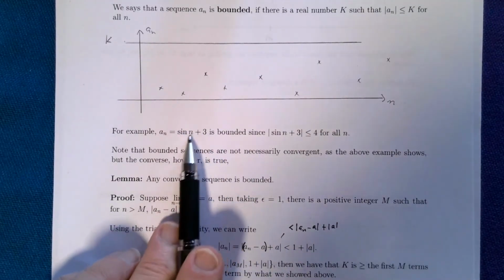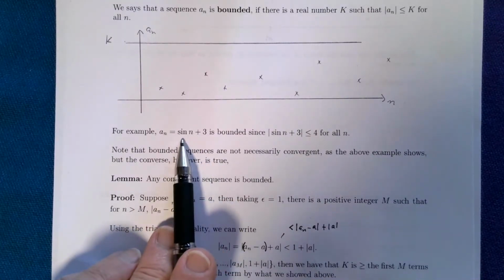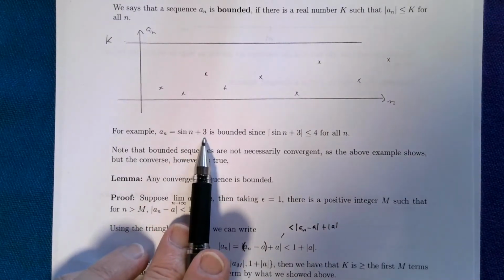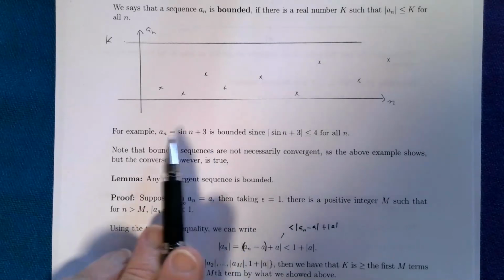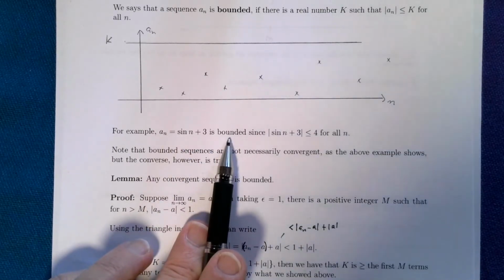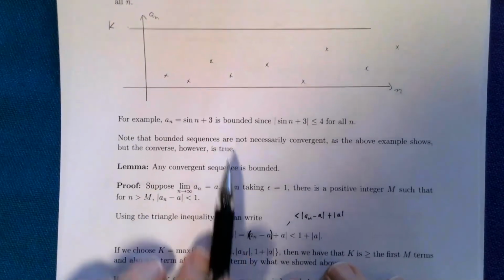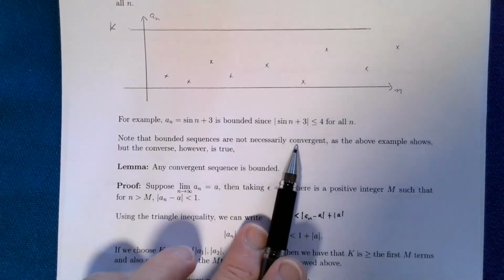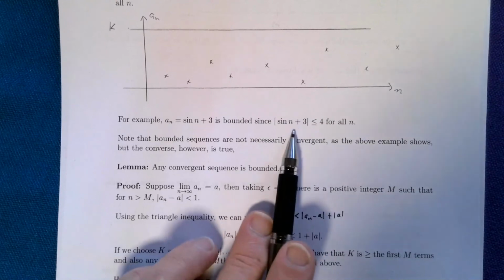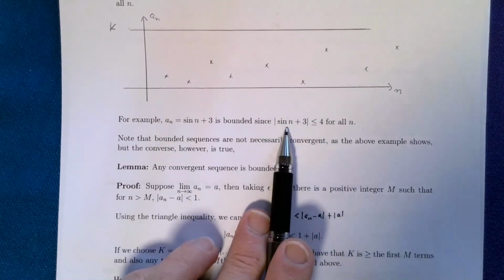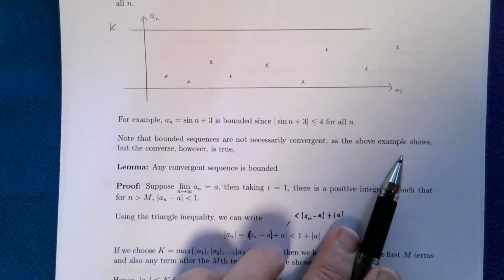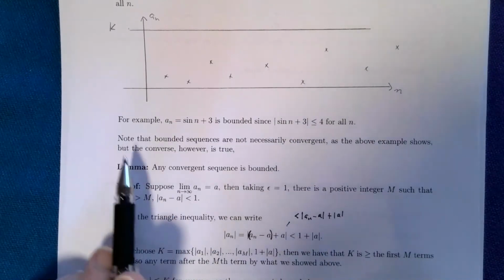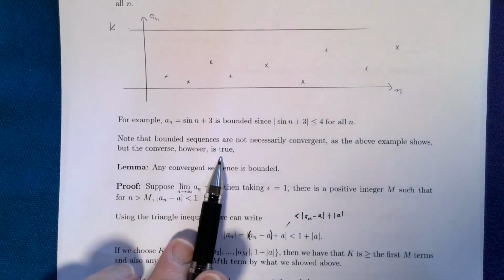We saw before that sine n just wobbles along the sine curve, and adding 3 is not going to make much difference. So this is bounded, but it doesn't converge. So note here that bounded sequences are not necessarily convergent. Here we've got an example of a bounded sequence that is not convergent. So the above example shows this. However, the converse is true.